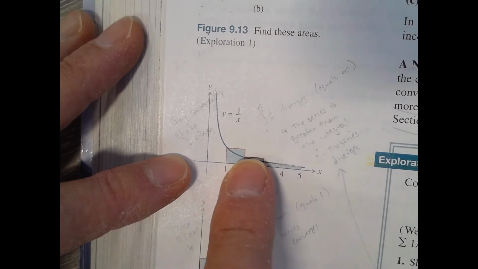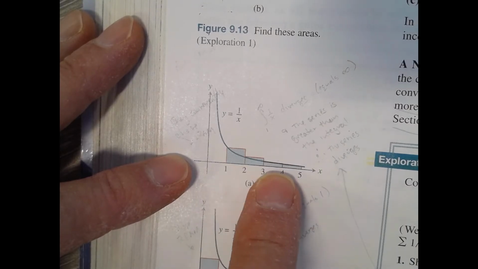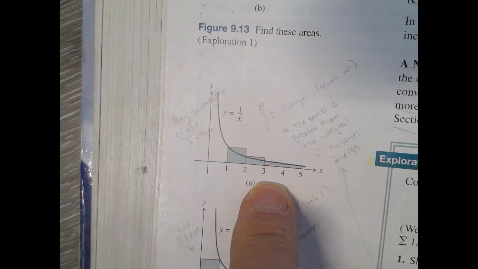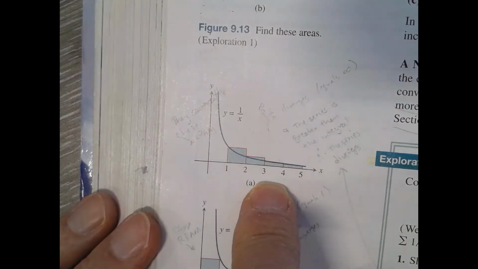Okay, so I have a divergent integral, and then the series is adding up all of these boxes. And you can see that each individual box is greater than the curve, and this becomes kind of like a direct comparison test. If the area of the boxes is greater than the area under the curve, and we know the area under the curve diverges, then the series must also diverge, because it's bigger than 1 over x.